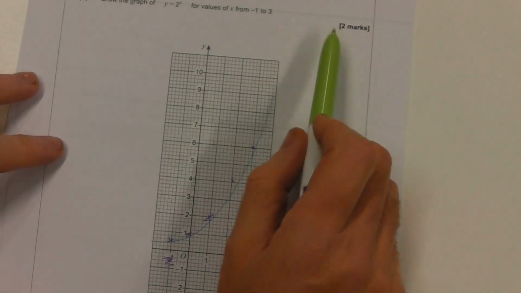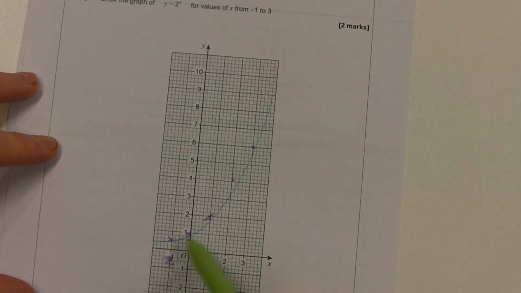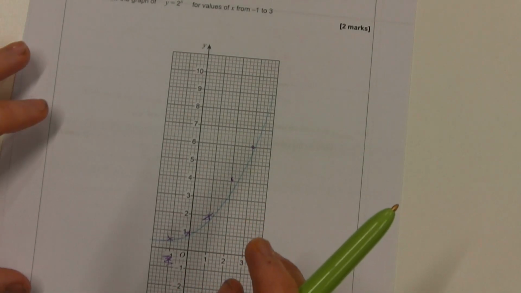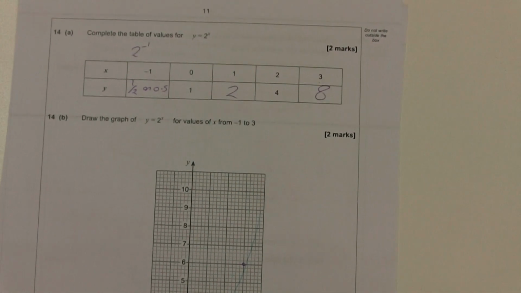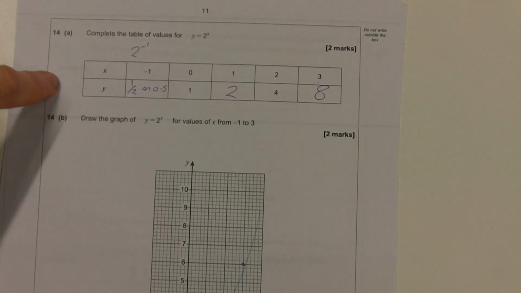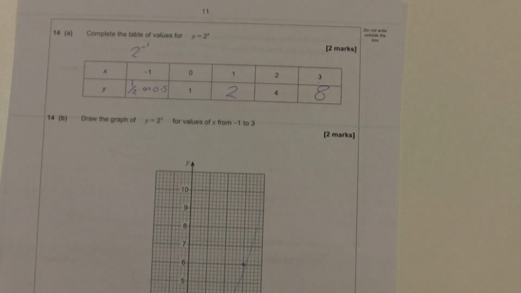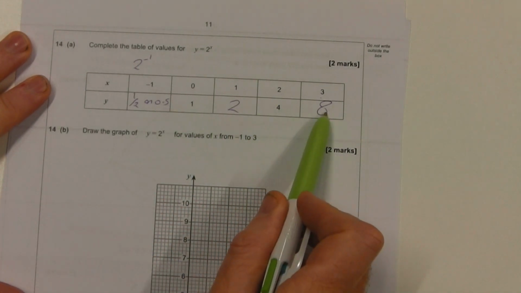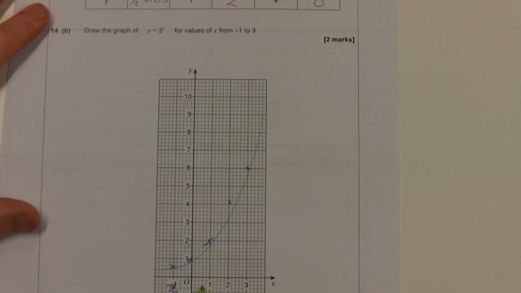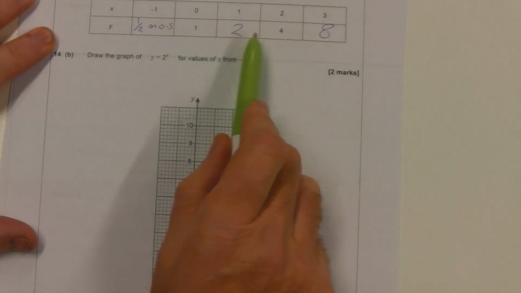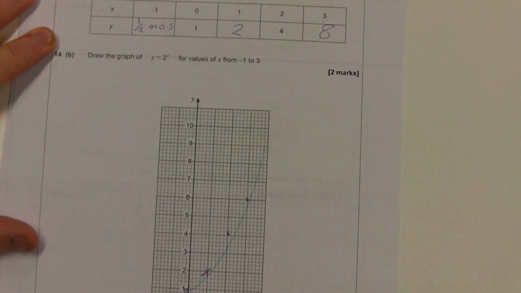Now, 2 marks for the graph, so you get 1 for the plots and then 1 for the line. Now I made a mistake there, and that would have cost me. But if the mistake was made here, and then we plotted the graph correctly according to our mistake here, we could still get the 2 marks. Because the marks for this are about calculating the other coordinate, and the marks for this are about plotting the graph according to your figures. Okay, so even if you're not 100% sure that they are right, do the graph according to it, because you can still gain marks.